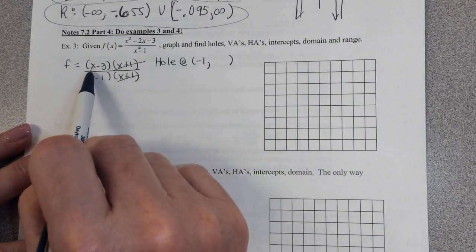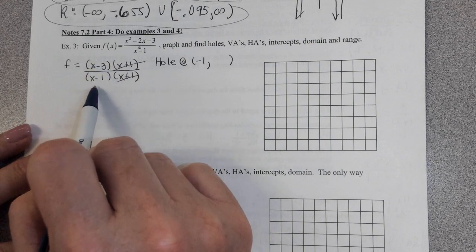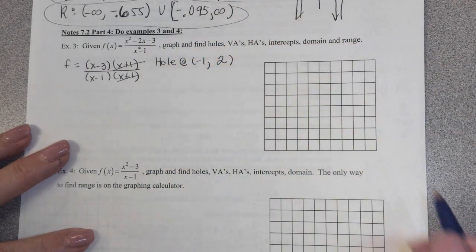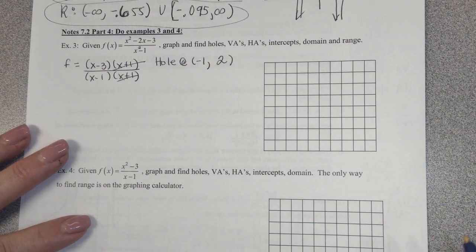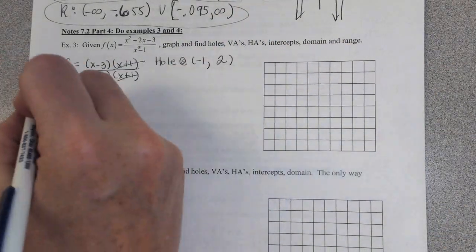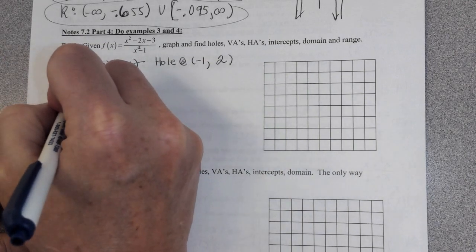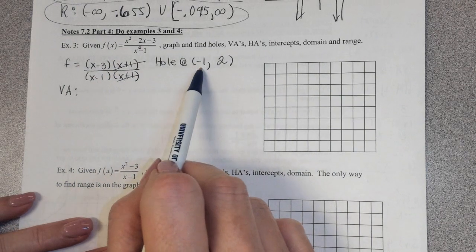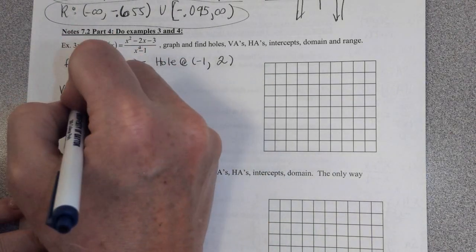I plug that back into what's left, and I'm going to have negative 4 over negative 2. Negative 4 over negative 2 is 2. So that's where the hole in the graph is going to be. As far as the vertical asymptotes, since negative 1 canceled, that's not going to be a vertical asymptote, but this one will be.